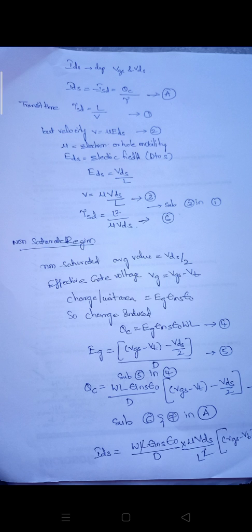So this is the QC, and in that, what is Eg? Eg is equal to Vg minus the average value. What is Vg? We have the effective gate voltage VGS minus VT, minus the average value, which is VDS by 2. So by D, this is the Eg value.